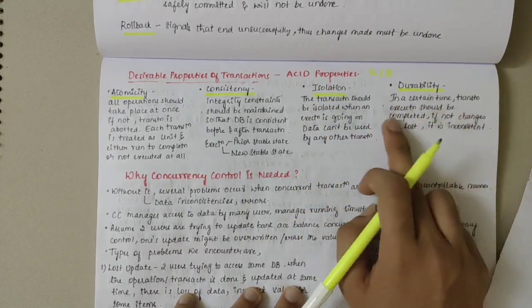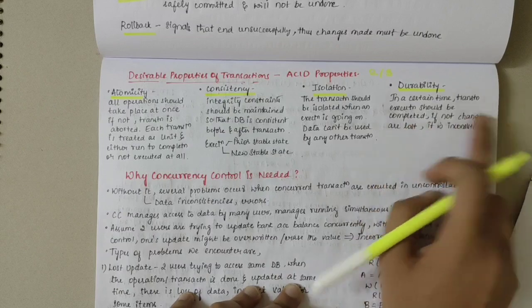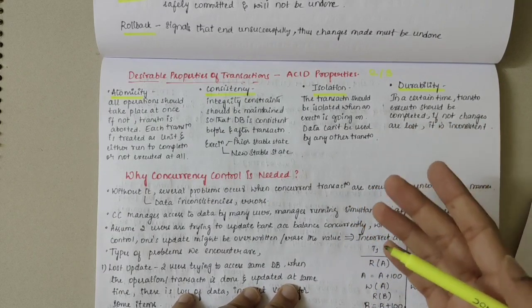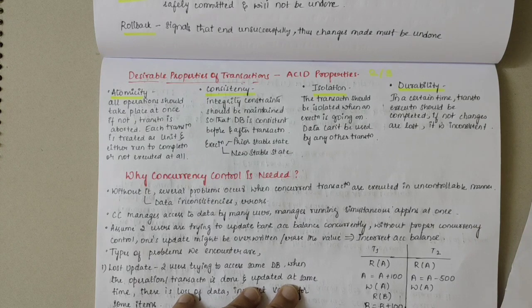Durability means that within a certain time the transaction execution should be completed. If not, the changes are lost and it is inconsistent. Like when you visit an ATM, to complete the particular transaction, when you put in the card and get money, it has to complete in a particular duration.